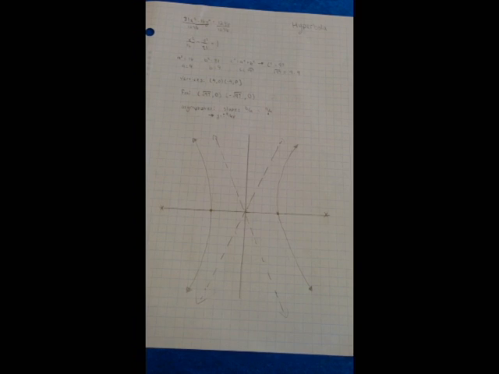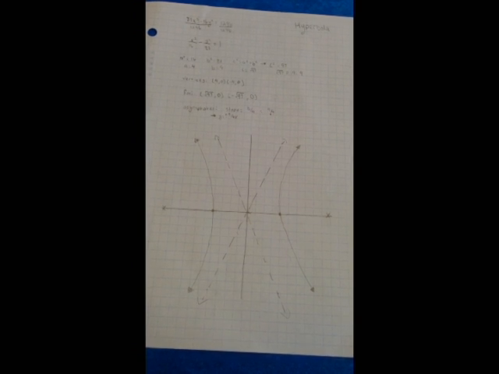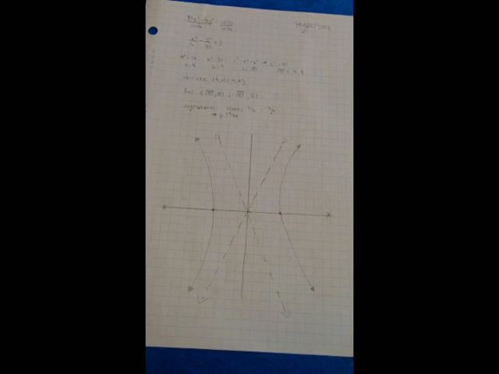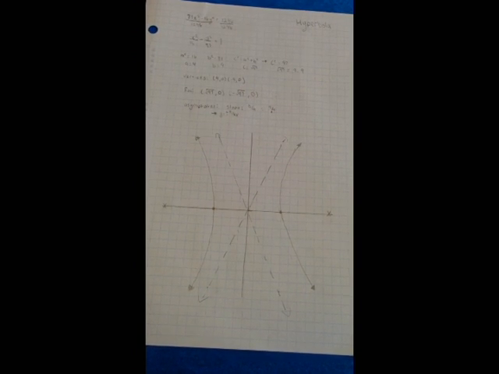Lastly, find the asymptotes by taking the positive negative slope of b over a to find that the slope is positive negative 9 over 4. Fill in the asymptotes of y equals positive negative 9/4 x, then graph the hyperbola.